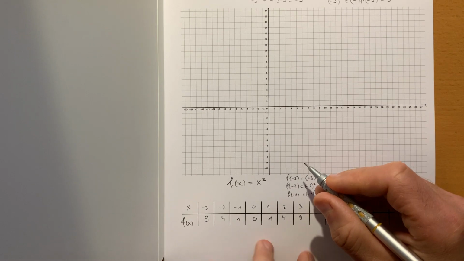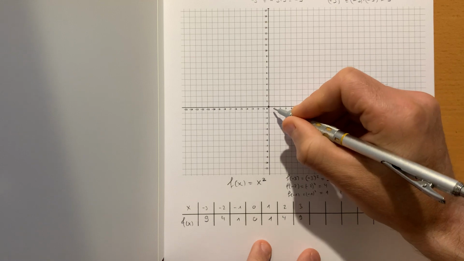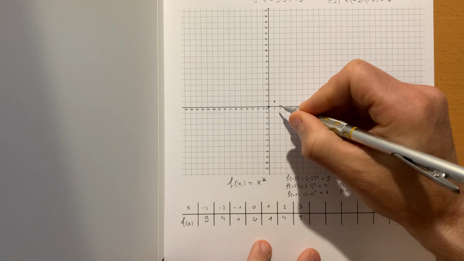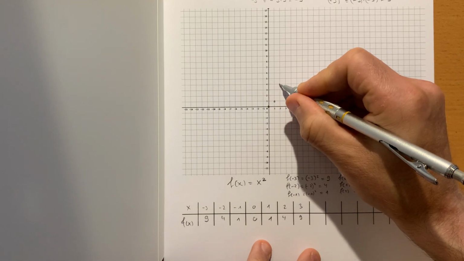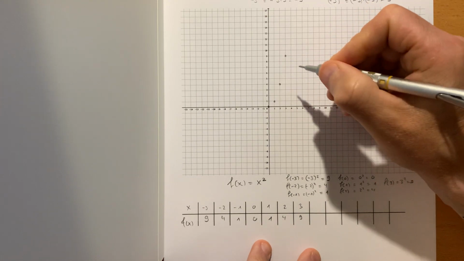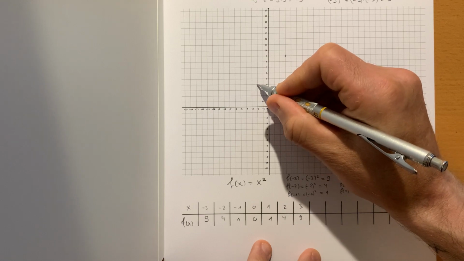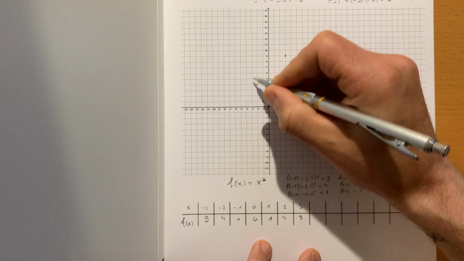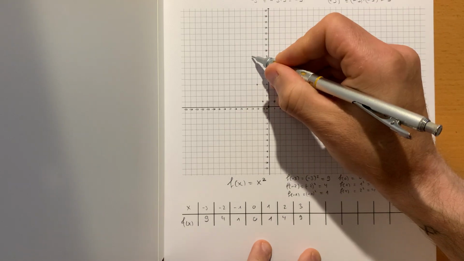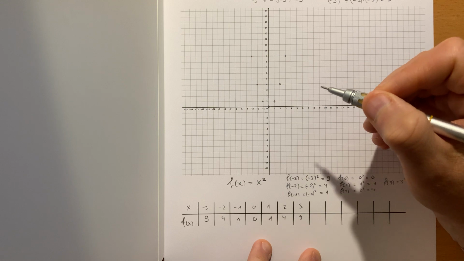Now we can plot the graph. At 0, we have a y value of 0. At 1, we do have a y value of 1. At 2, we do have a y value of 4. At 3, we do have a y value of 9. At -1, it's 1. At -2, it's 4 again. At -3, it's 9. So you can see it's symmetric with respect to the y-axis.